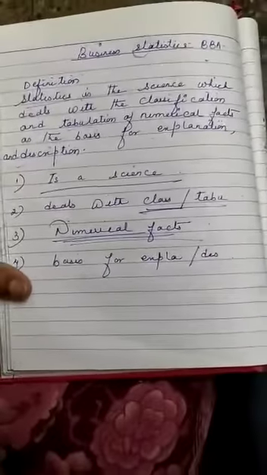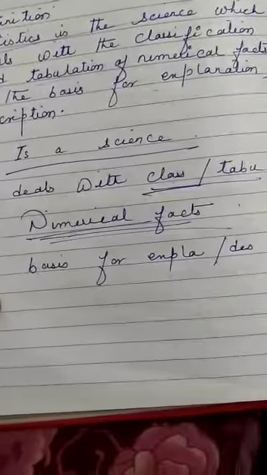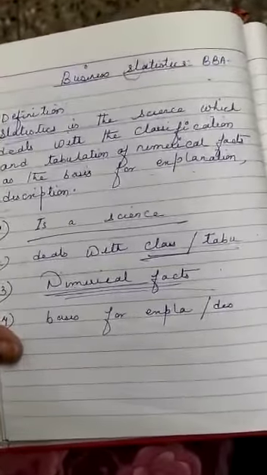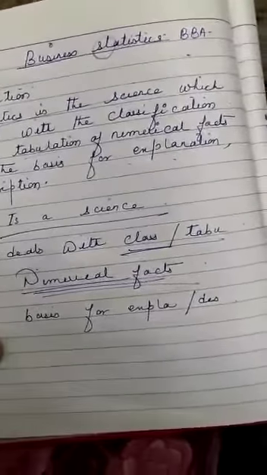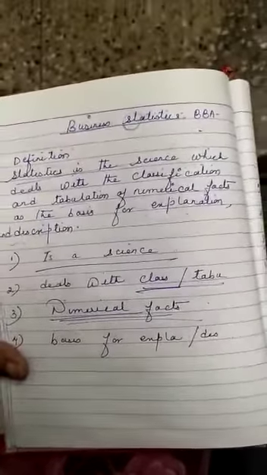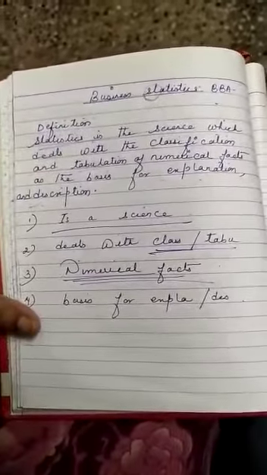Why are we doing statistics? Why are we tabulating the facts? Why are we analyzing these facts? For explanation and description. Take for example this adverse situation: every time, statistics is coming through on how many persons are getting affected by COVID, how many persons are getting well, how many active cases there are.